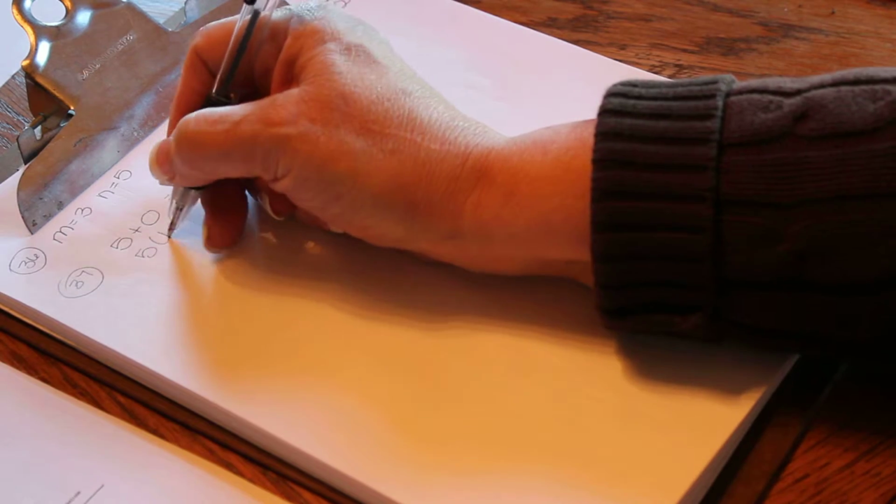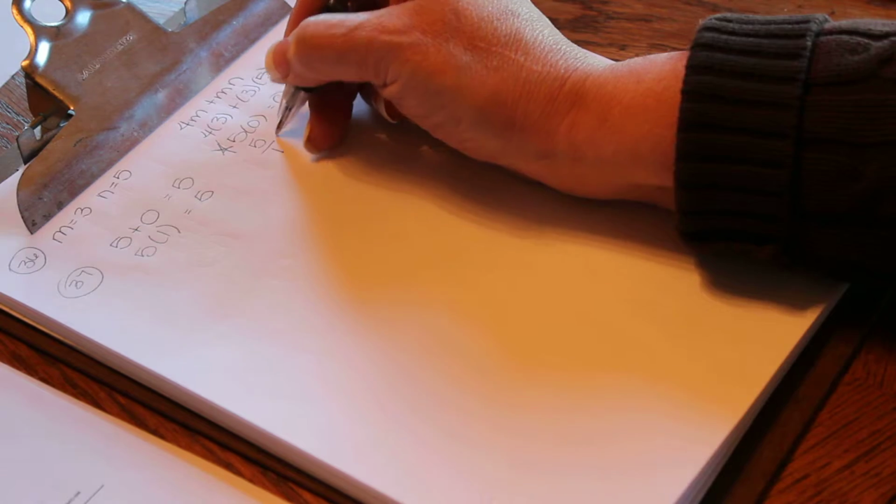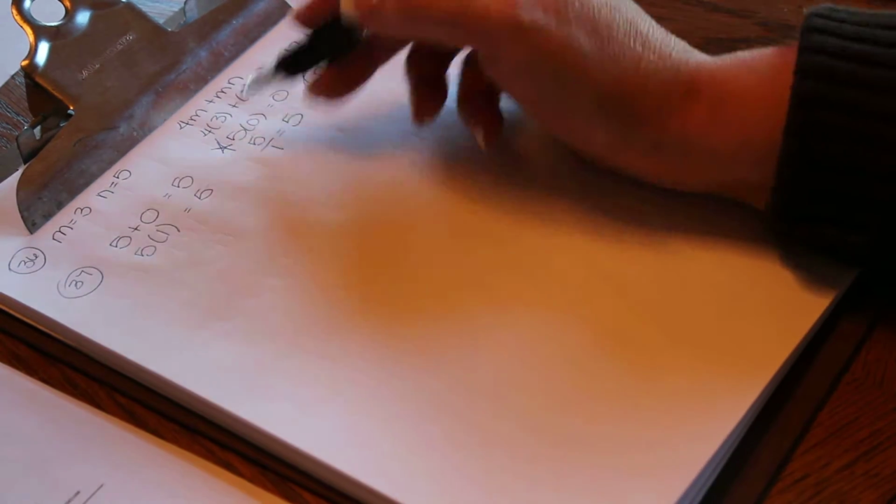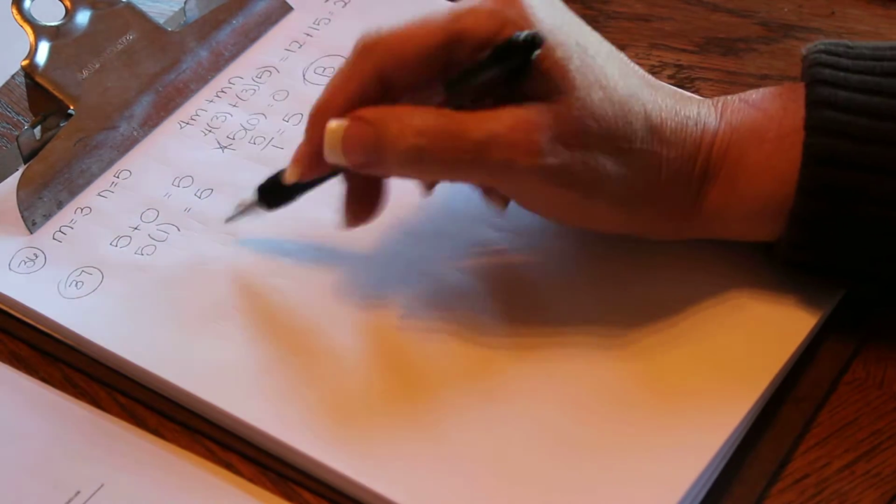Multiply by 1, 5 times 1 is still 5. Divide by 1, 5 over 1 is still 5. So our answer is multiplying by 0, and that's letter B. Notice how when you get a question like that that has no numbers in it, substitute a number that might work.